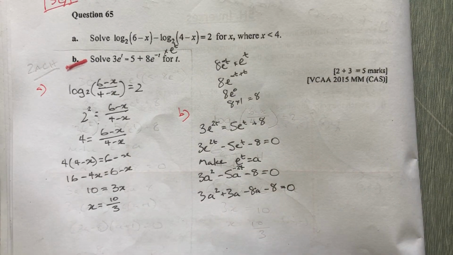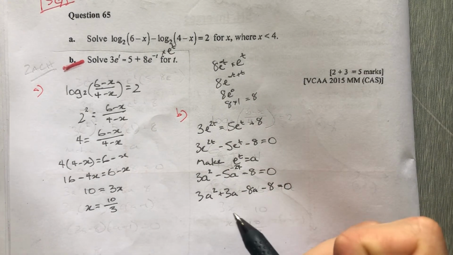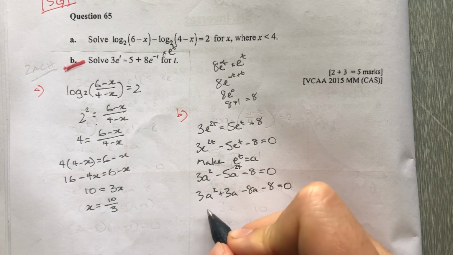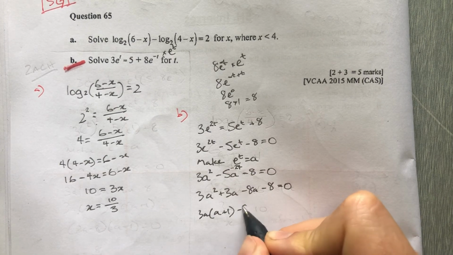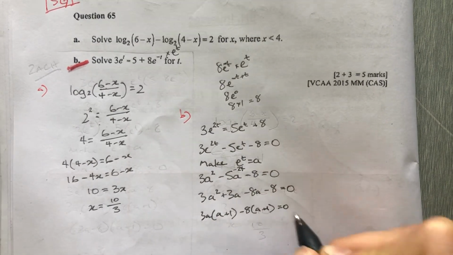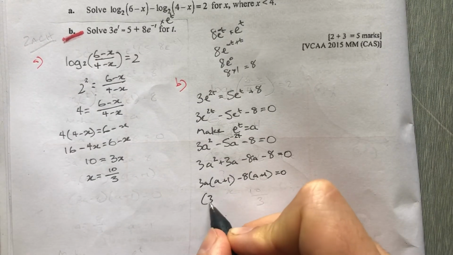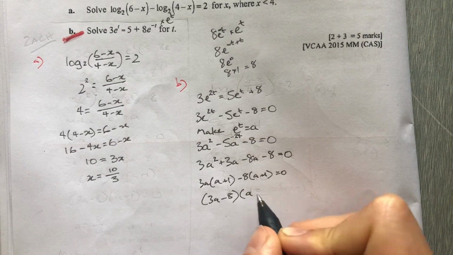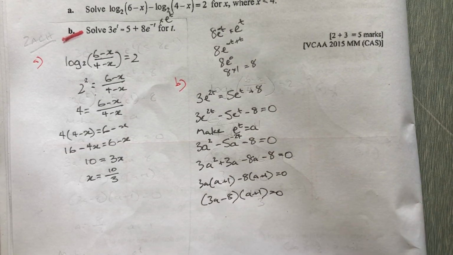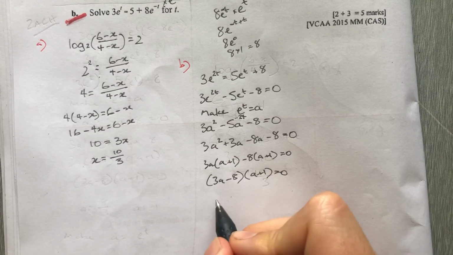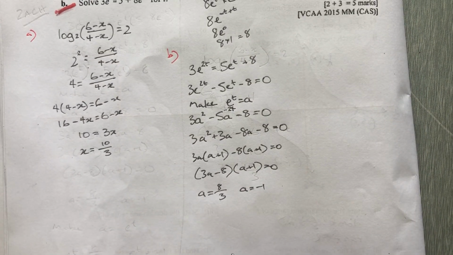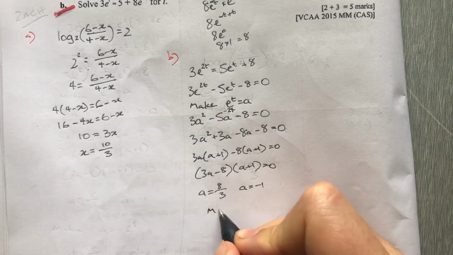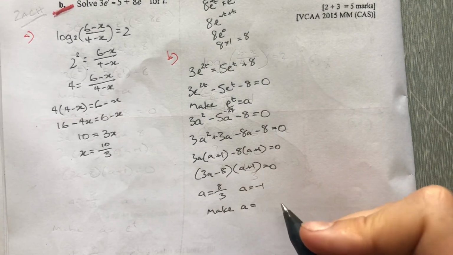So I split that middle term, and now I'm going to factorize by grouping, so you can use your cross method or whatever way you want to end up doing it. There you go, so it's factorized, and we can see that a is going to be 8 on 3, or a is going to be negative 1. So now we can change it back to e to the power of t instead of a. So make a equal, not 3 to the power of t, e to the power of t.